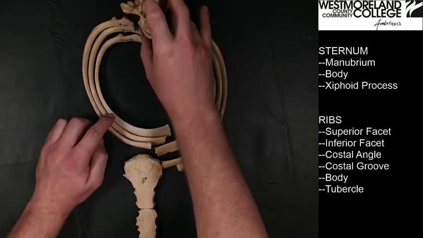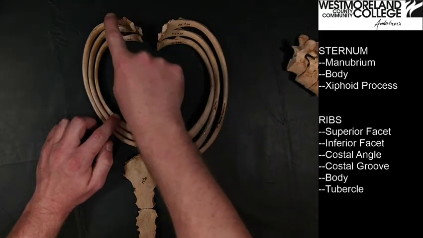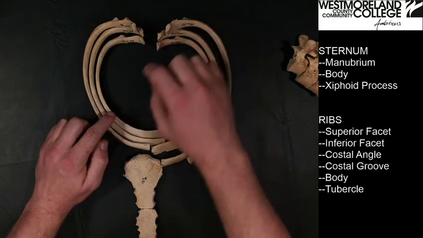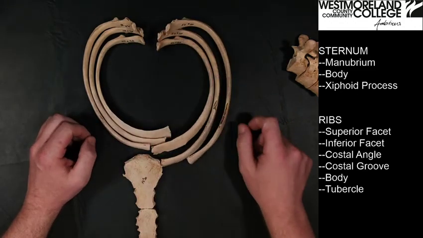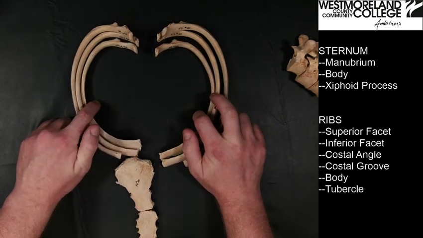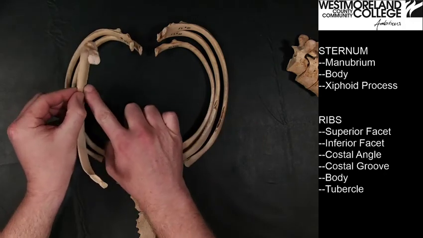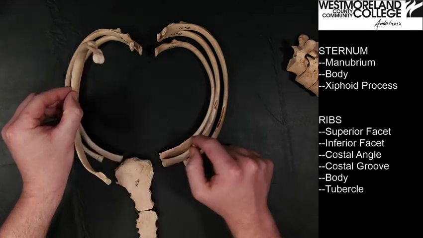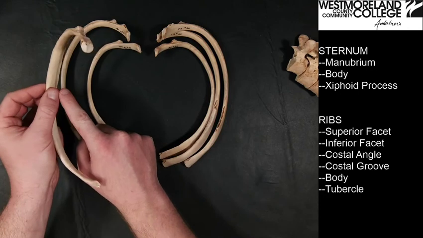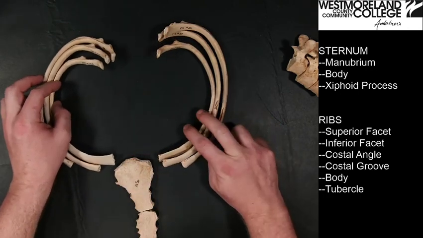And if I move my vertebrae, we can see all these tubercles that are the raised portion that are about an inch away from the posterior portion of the rib. And no matter which one I flip over, the costal groove becomes visible. Some are more apparent than others. Usually the larger ribs show it a little bit easier.